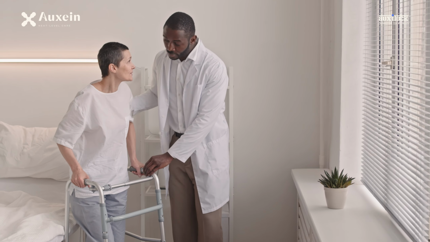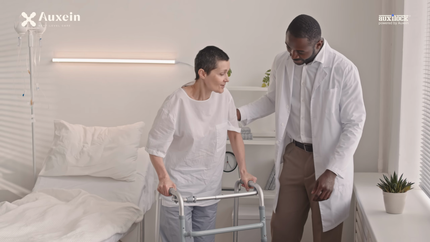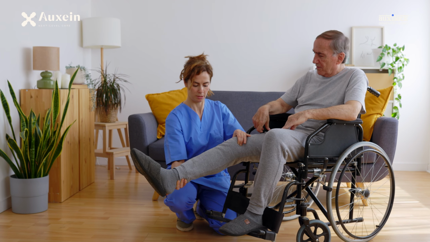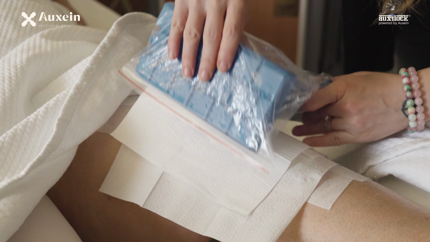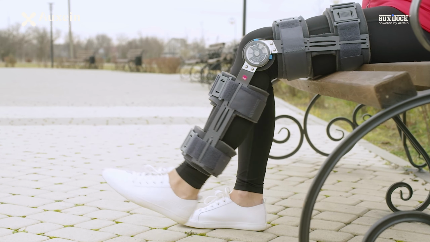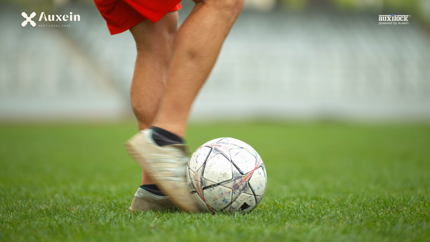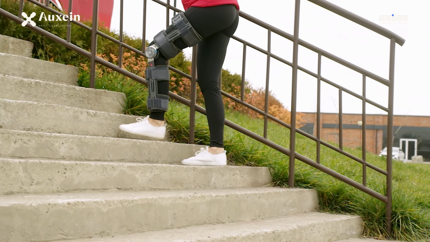After ACL surgery, use crutches and a brace as advised by your surgeon. Start physiotherapy early and follow your rehab plan closely. Ice and elevate your leg to reduce swelling. Avoid twisting or sudden movements. No sports until cleared by your doctor. Recovery takes time, stay consistent and patient.